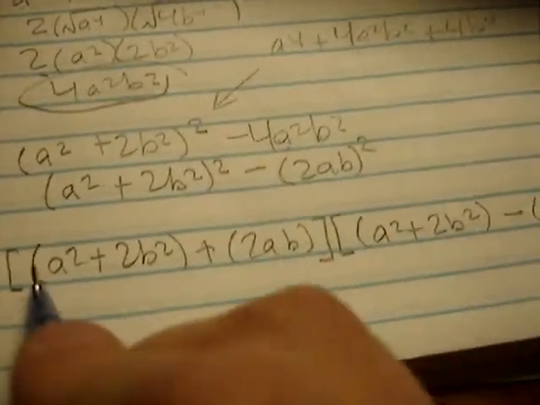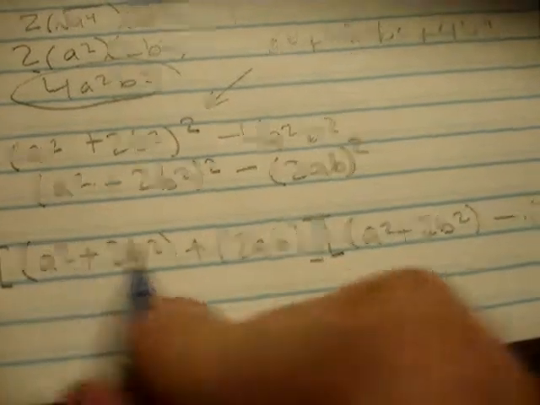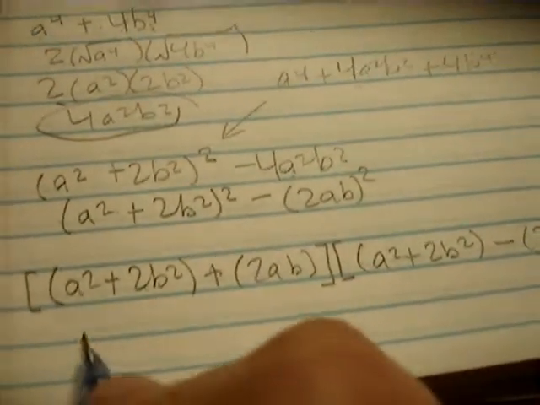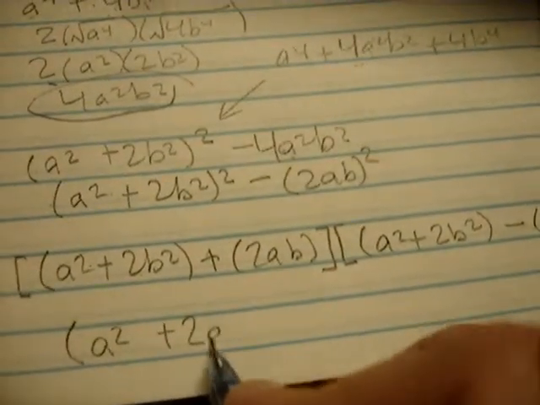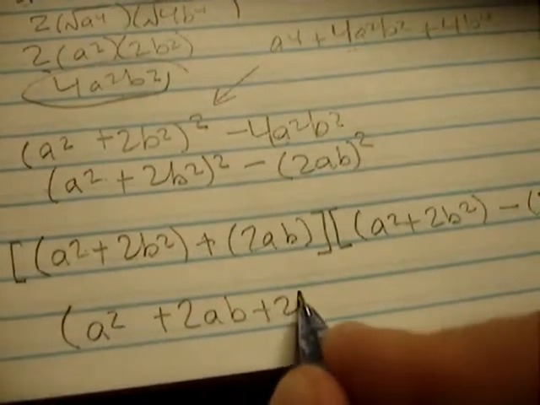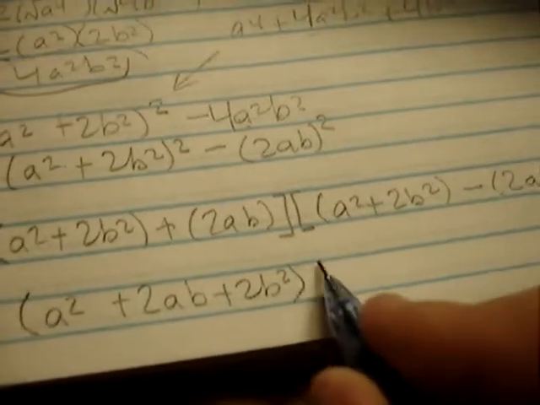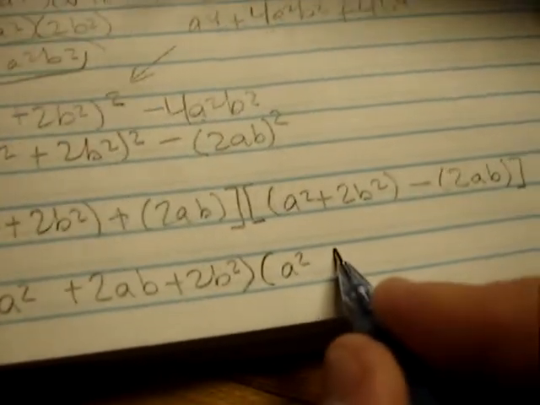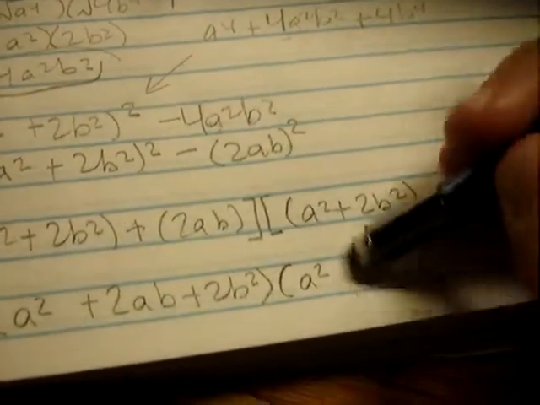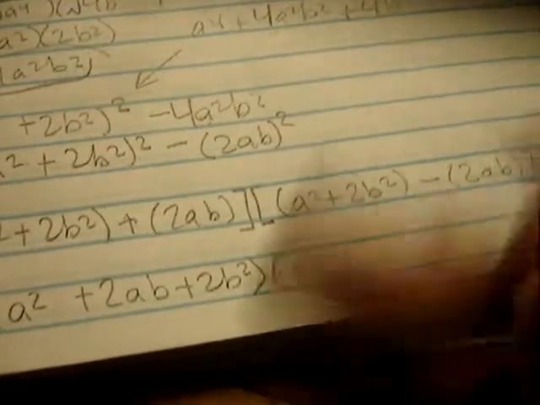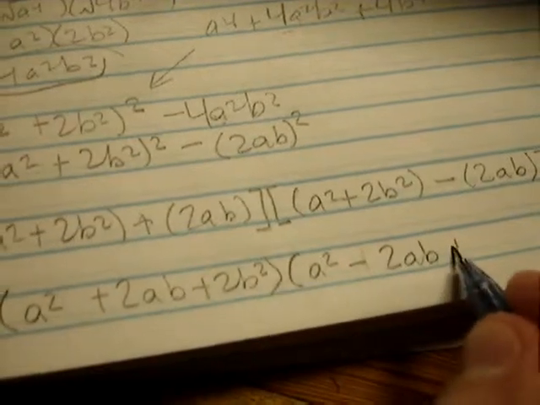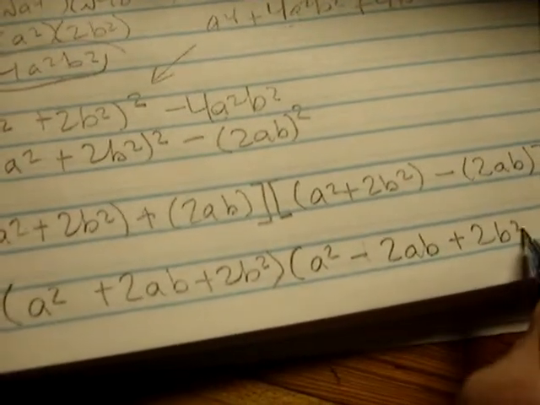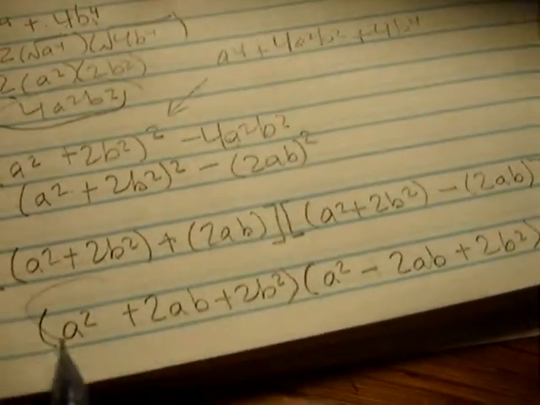But we want to write it in the correct order. We'll write this one first, then the middle term, then the last term. That's how Abeka would want you to do it. A squared plus 2ab plus 2b squared times a squared minus 2ab plus 2b squared. There you go. That is your answer for problem 2.